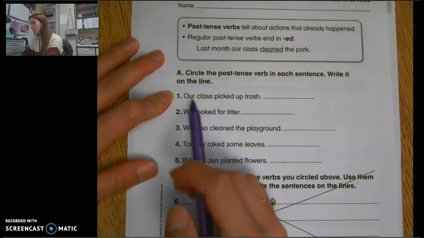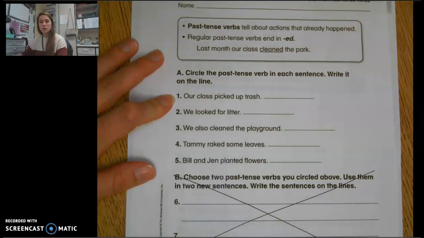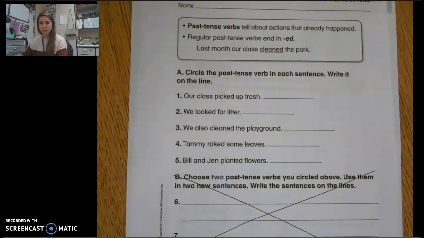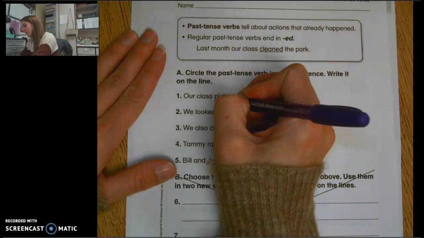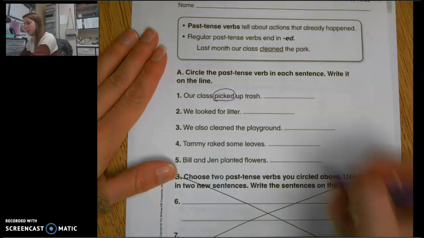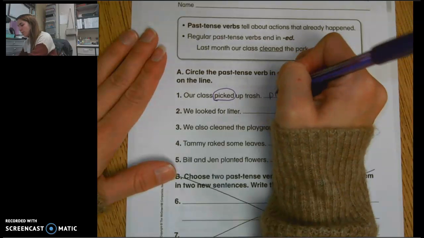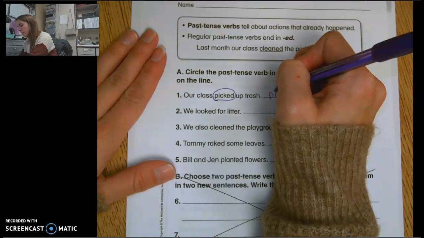So for number 1, it says, our class picked up trash. So think about what is the past tense verb? Where's the verb that says what someone is doing? And then which word has an ed on the end to show past tense? In this sentence, it would be picked. So I will circle picked, and then I will come over here and I will write it on the line.